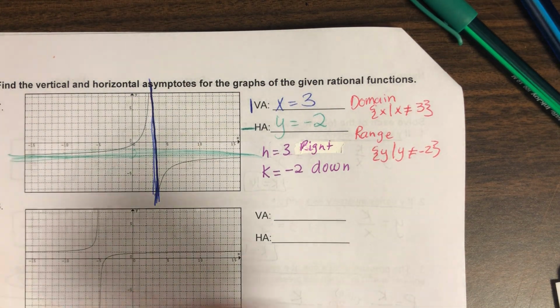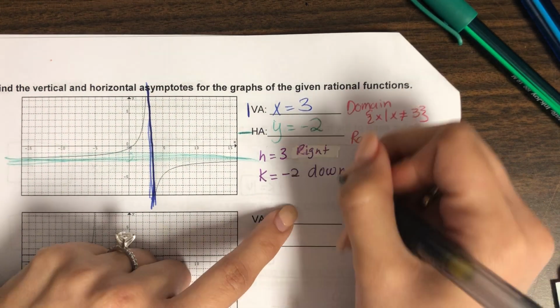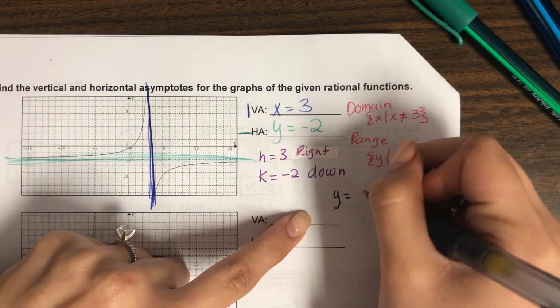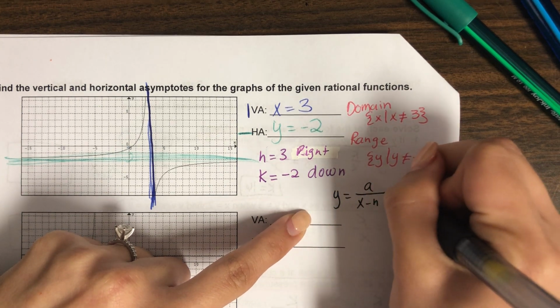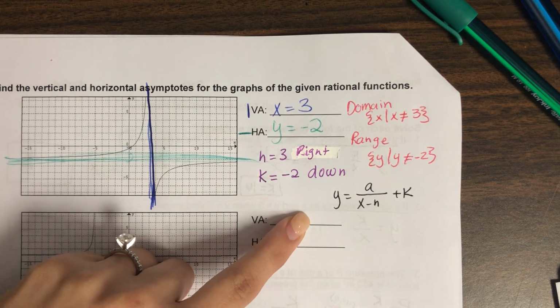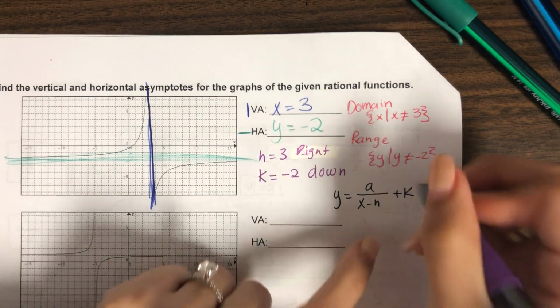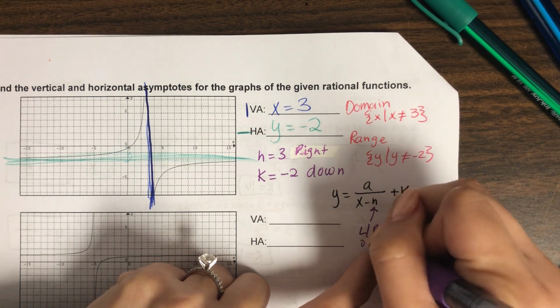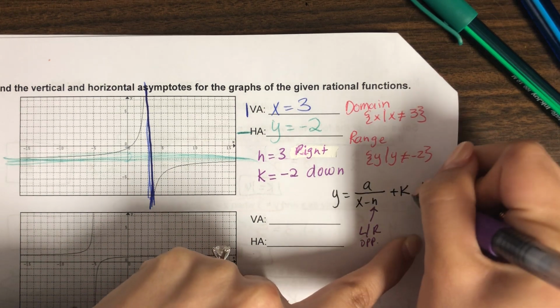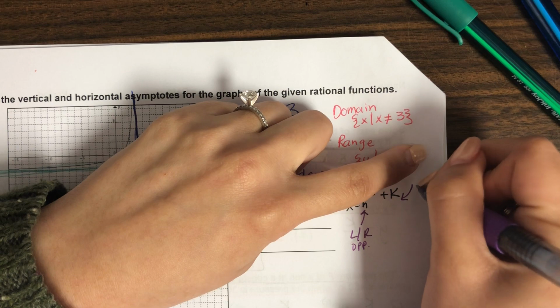If you need a recap of what I am talking about, remember our parent function is a over x minus h plus k. h is going to tell you left and right. It's the opposite. And k is going to tell you up and down.